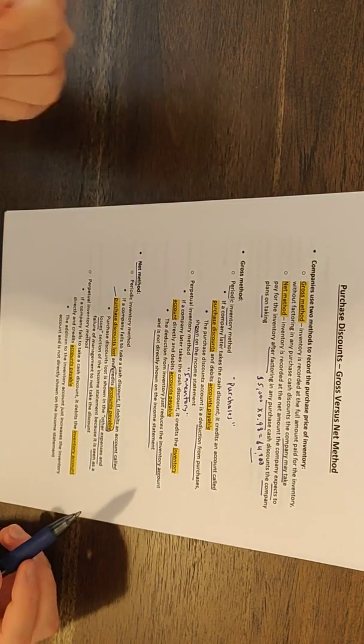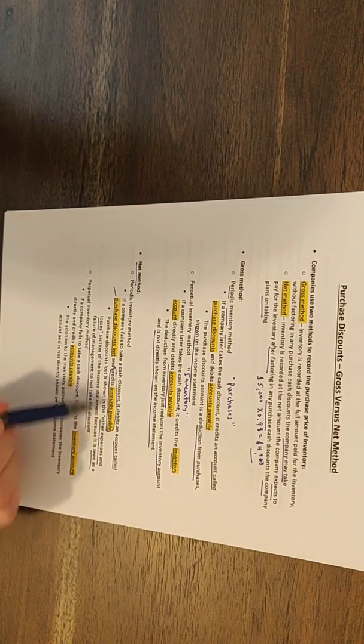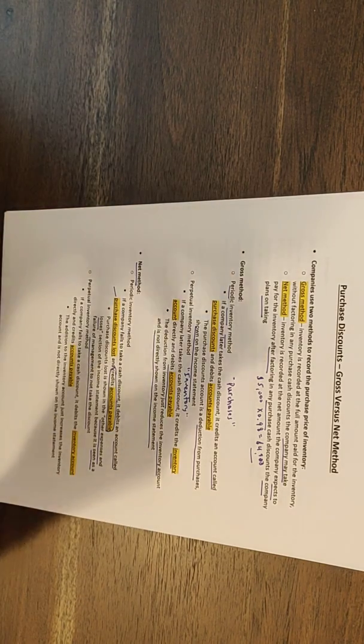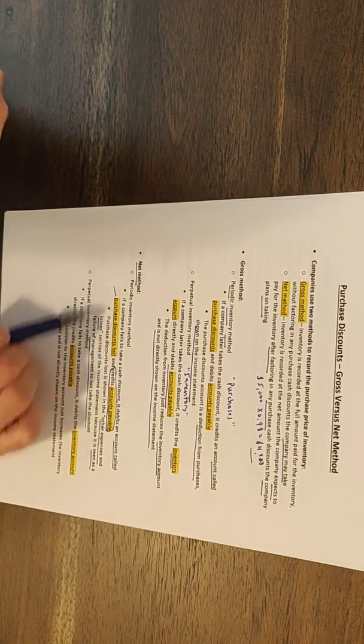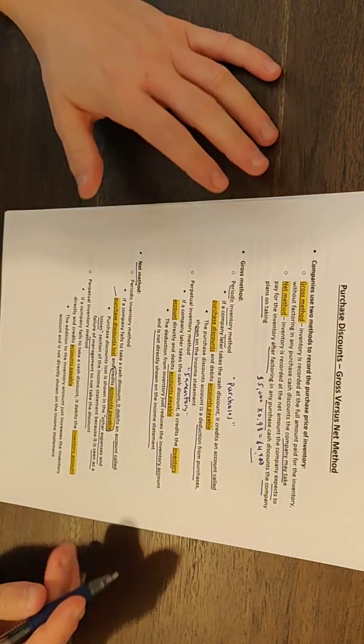It's not going to actually increase our purchases account, but we're going to see it as a failure of management. It's basically management's negligence. And so we're going to say, okay, that's called purchase discounts loss. That's actually a loss to us, okay?